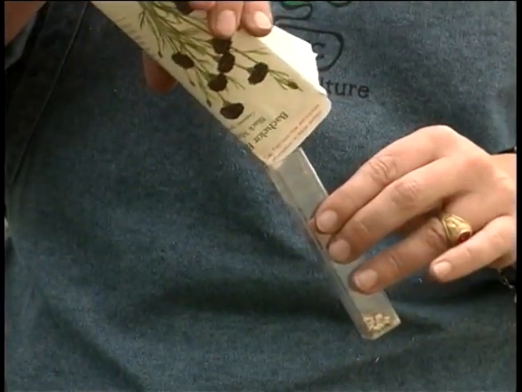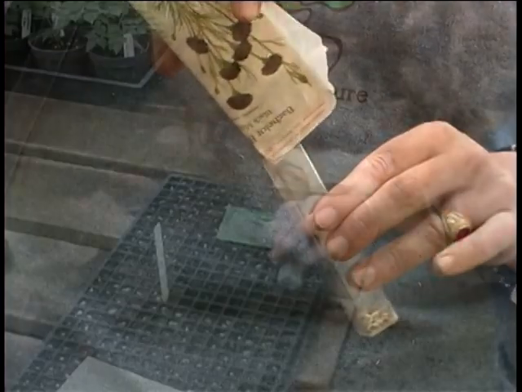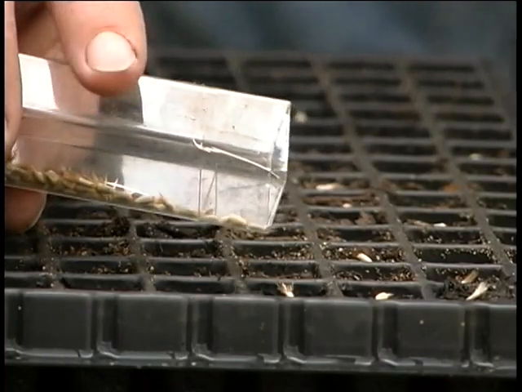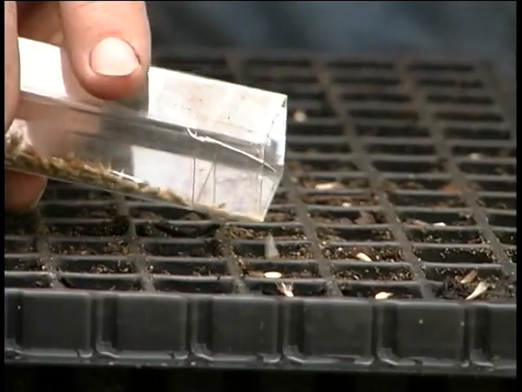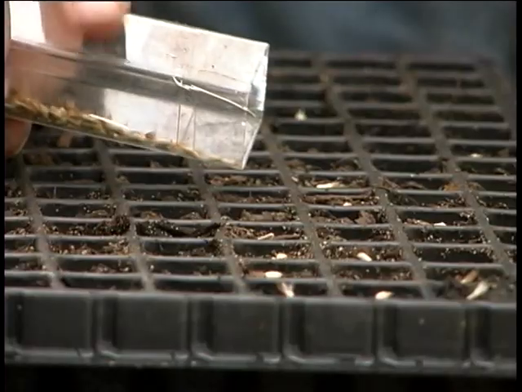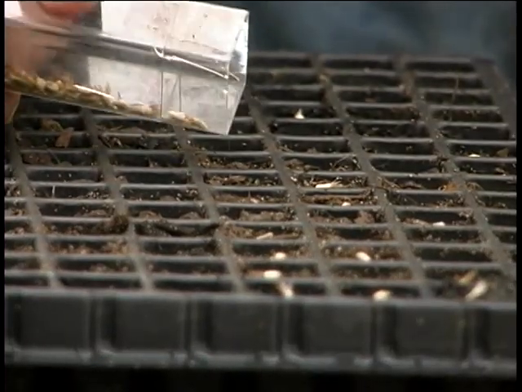This toothbrush box works well as a sewing tool because the seeds will line up in the corner of the box and drop out one by one. Hold the box at a slight angle and use a gentle tapping motion to release the seeds from the box.